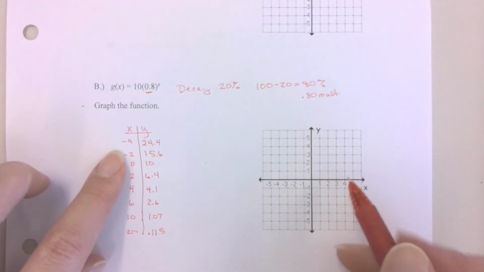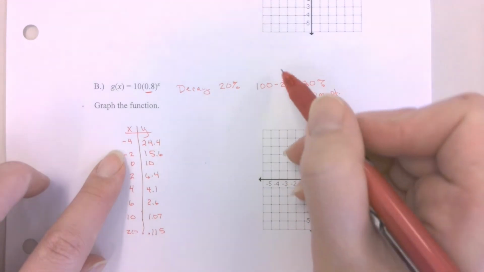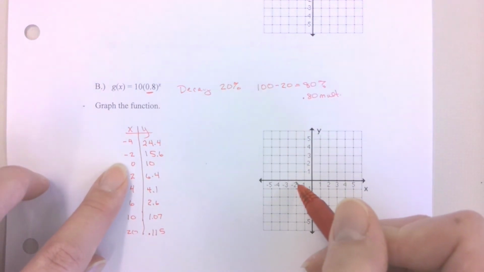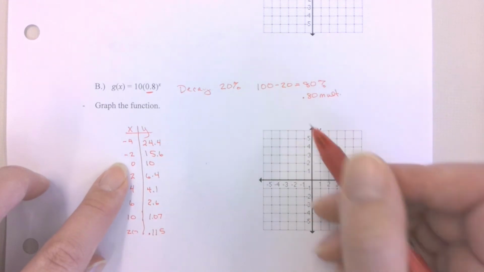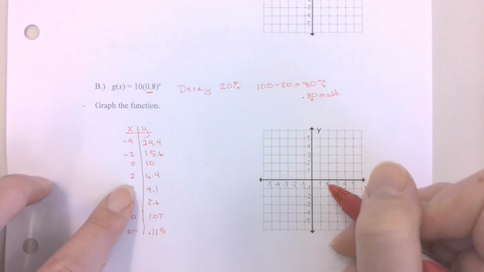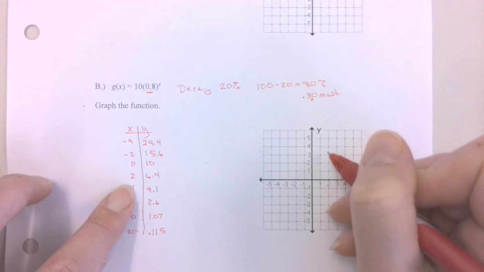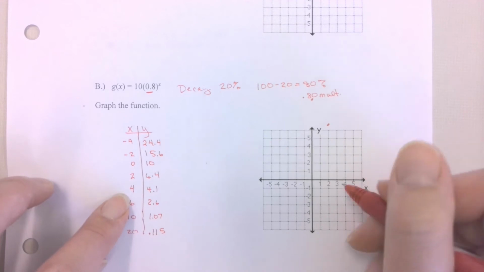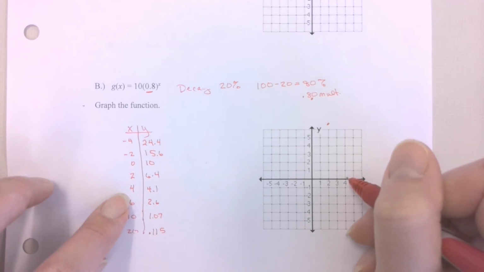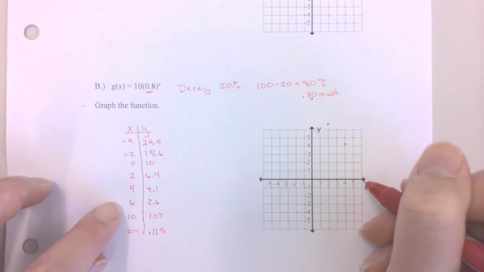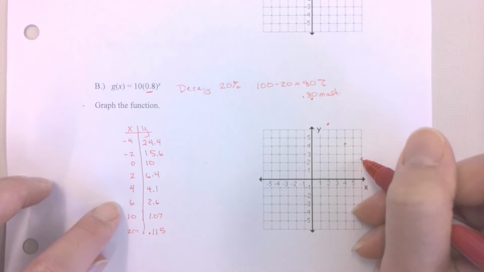And so -4, 24.4, that's going to be way up here off of my graph. -2, 15.6, that's going to be off my graph. 0, 10, that's going to be up here. 2, 6.4, that is going to be a little bit off my graph. So I need a better graph here. 4, 4.1 is going to be about here. And 6, 2.6, right in here.